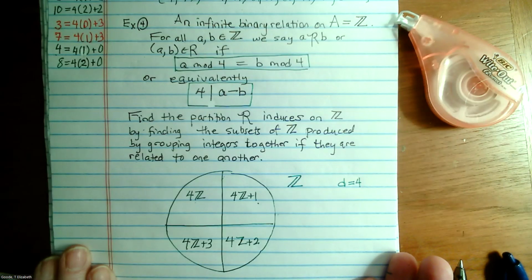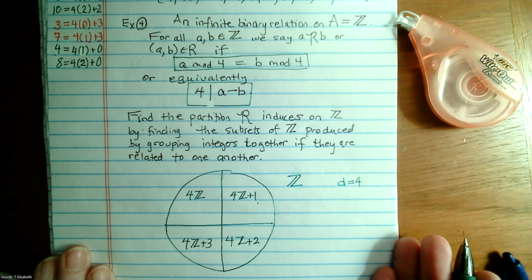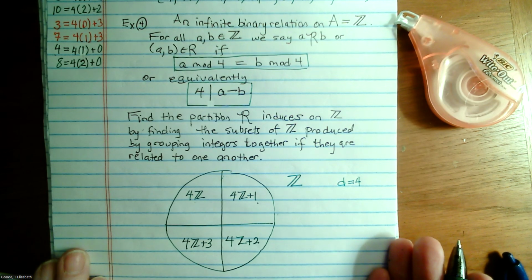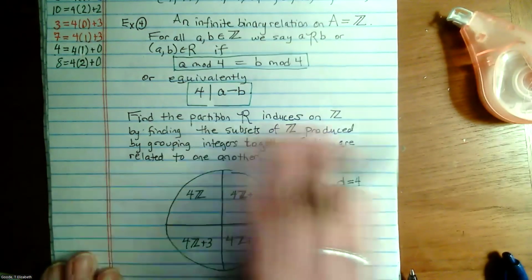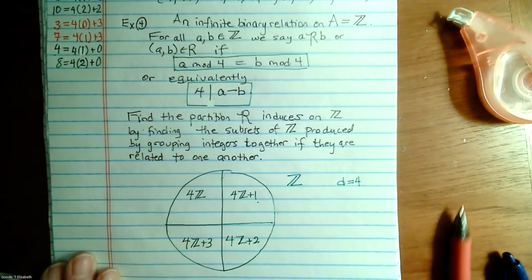We get the same answer every time we divide a particular integer by 4. Remember, that was the kind of silly thing that the quotient remainder theorem said. We get the same answer every time we divide an integer by d. It just depends upon that integer and on d. And so this actually does form a partition.